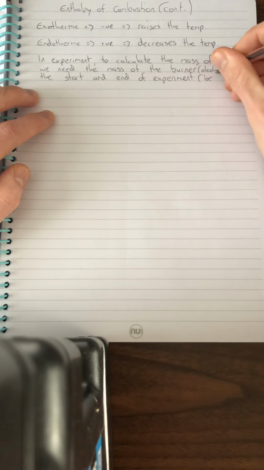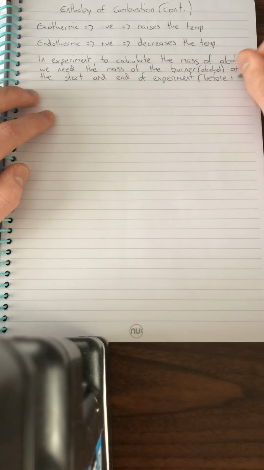So that's your before, the mass of the burner before and after the experiment.